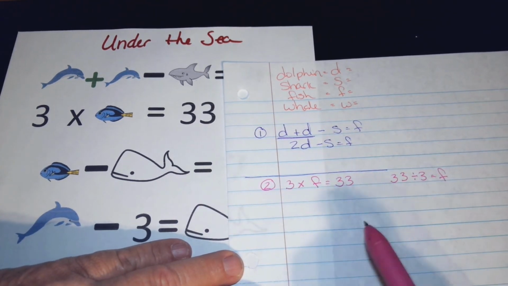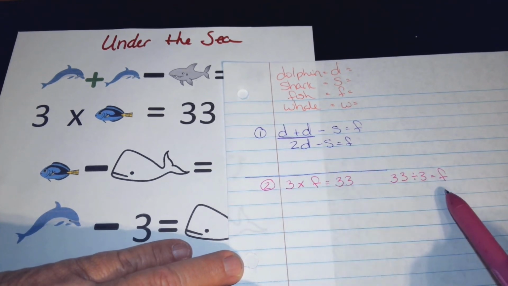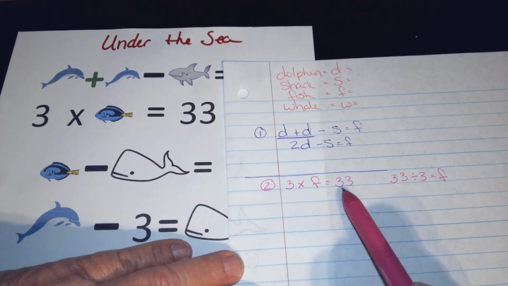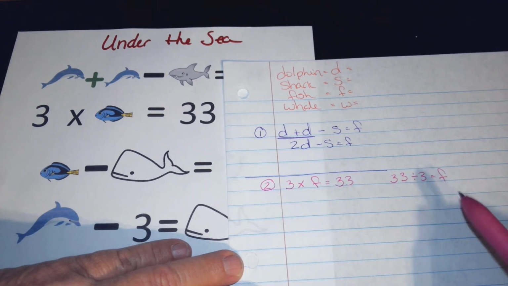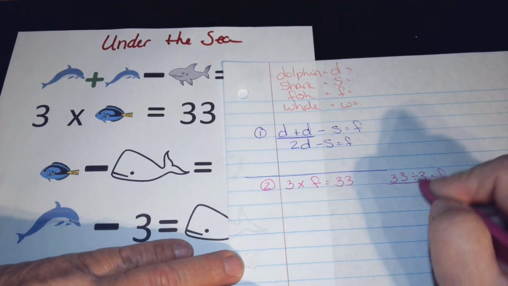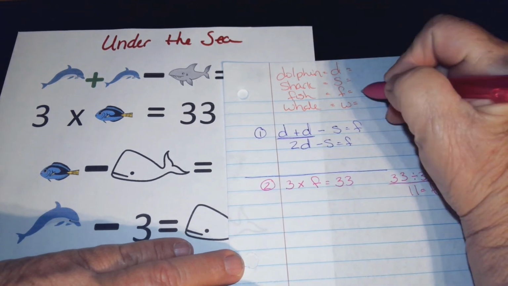This is a fact family, and this is what I'm talking about, is understanding the relationship in values. If 3 multiplied by some value equals 33, then 33 divided by that 3 is going to give me that same value. And I hope at this point you're going, oh, I know 33 divided by 3, that's 11. So the fish should equal 11.